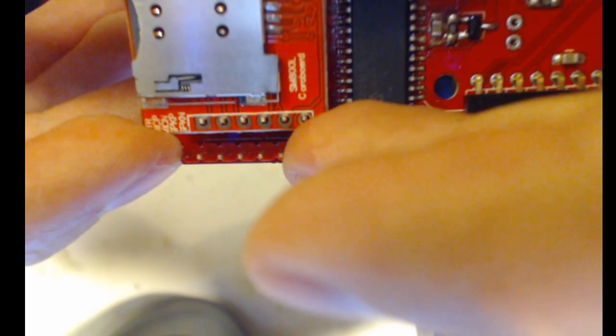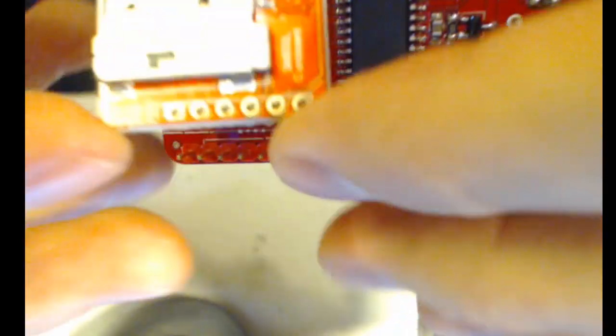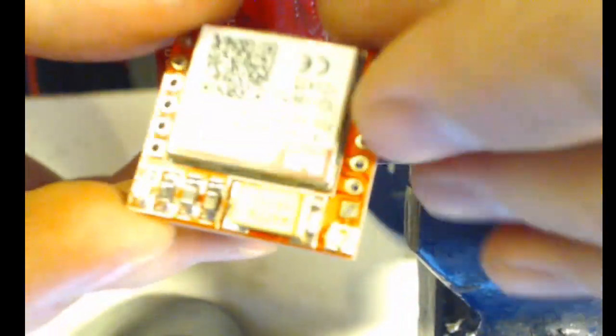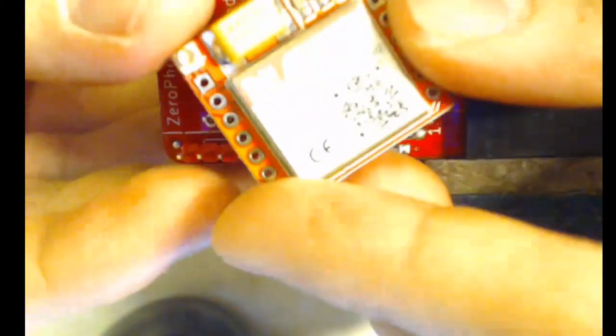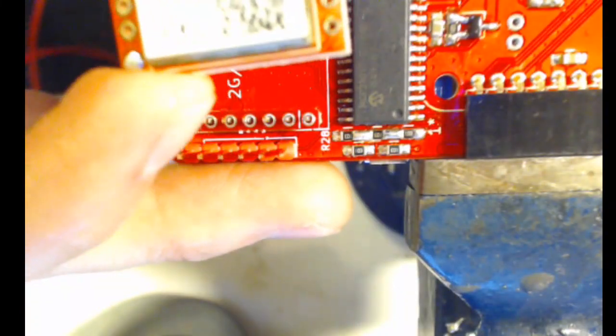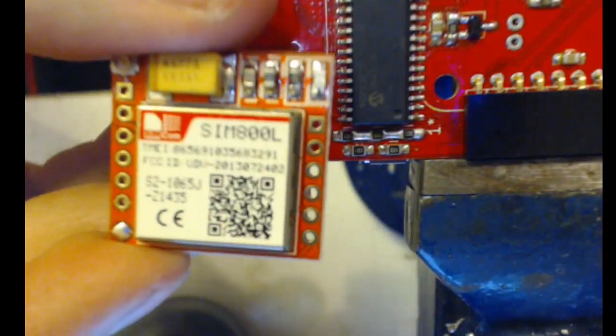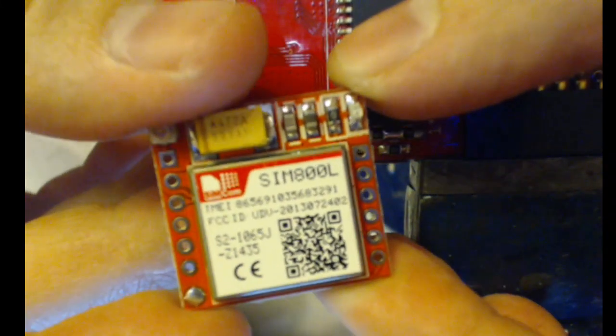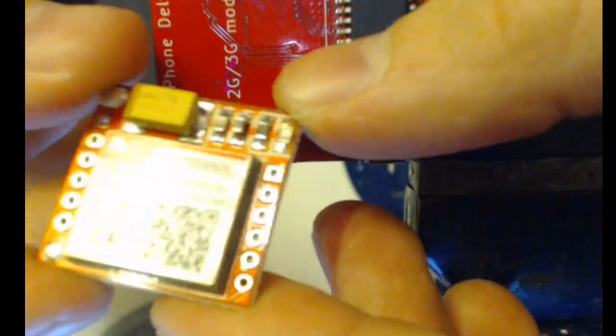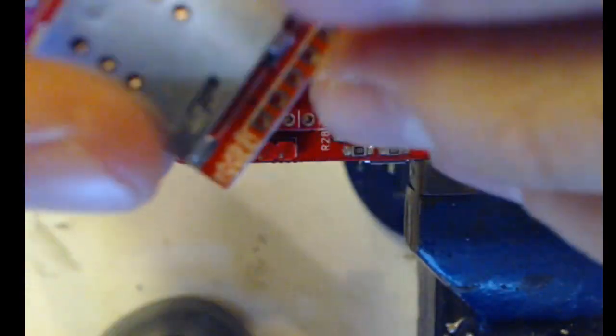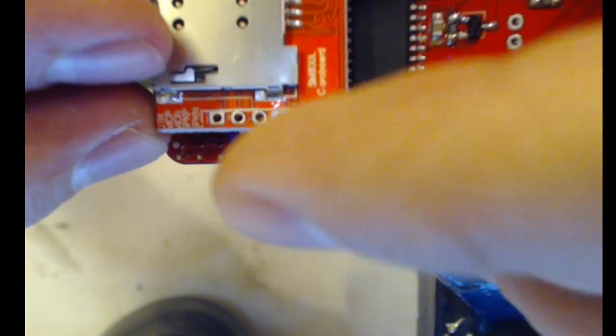Answering Jerome's question, this is the 2G modem. It's SIM800, and you might even be able to read the email code. I don't think it's going to be very useful, because you don't know who I'm going to send this phone to, but still.